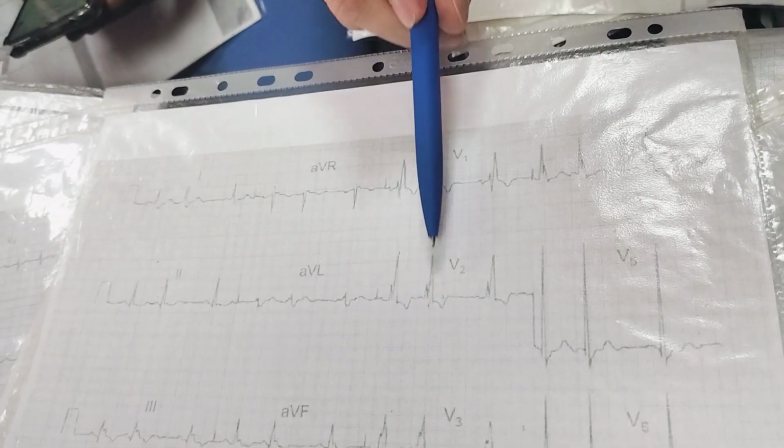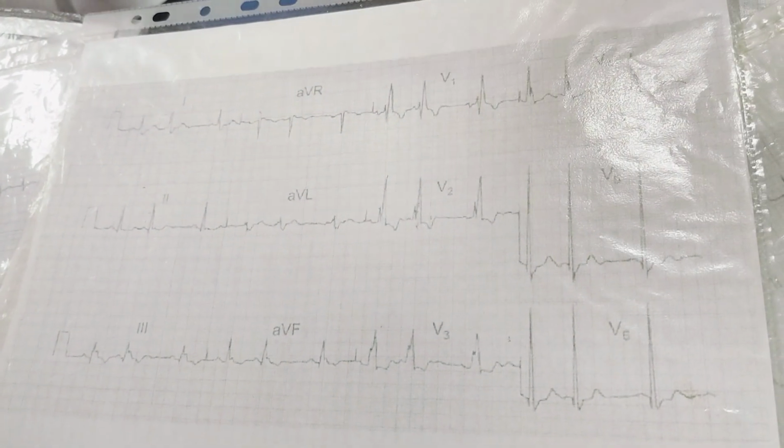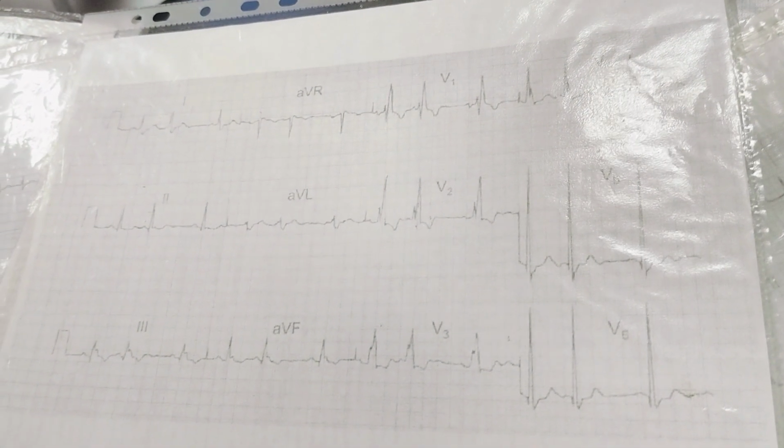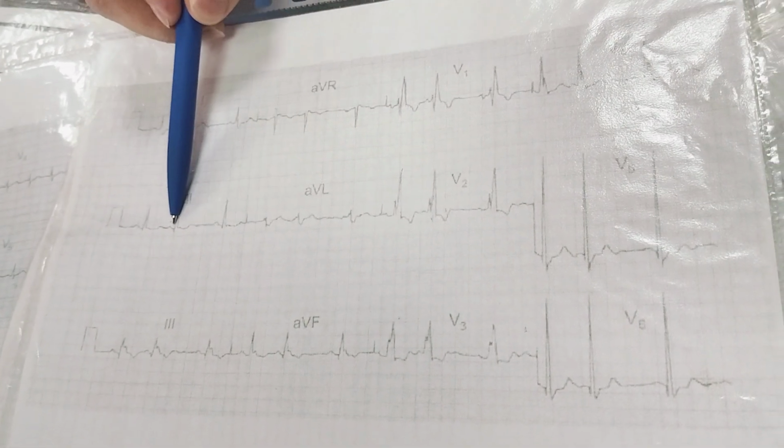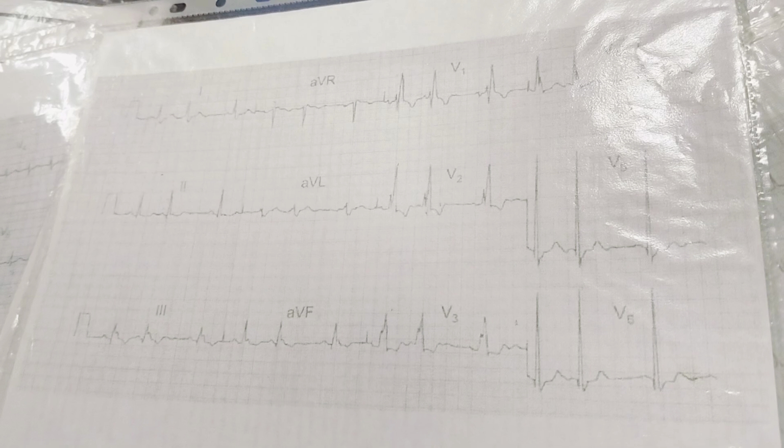M-like shapes in V1, V2. It is right bundle branch block. And also there is arrhythmia. P waves are here. It is sinus arrhythmia.